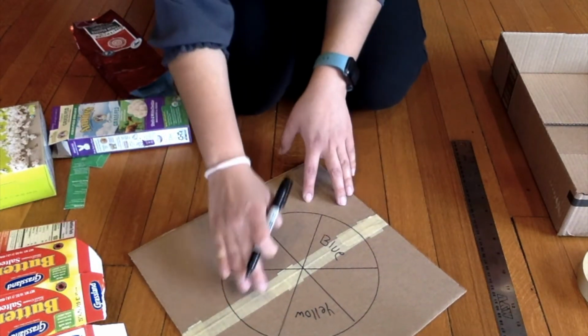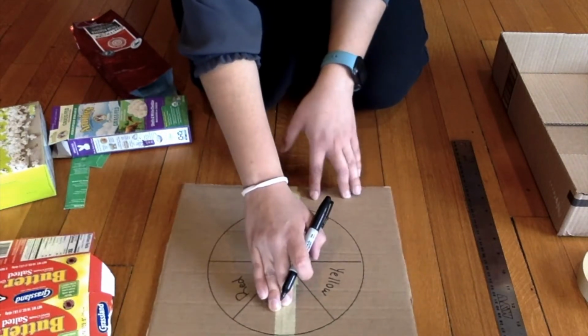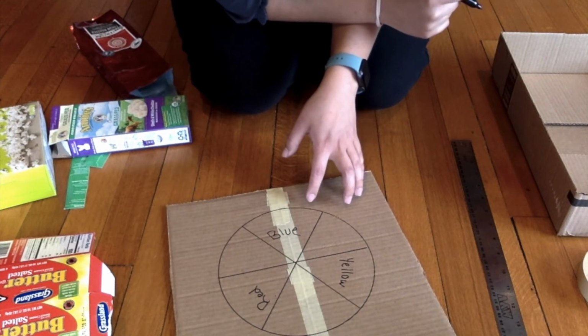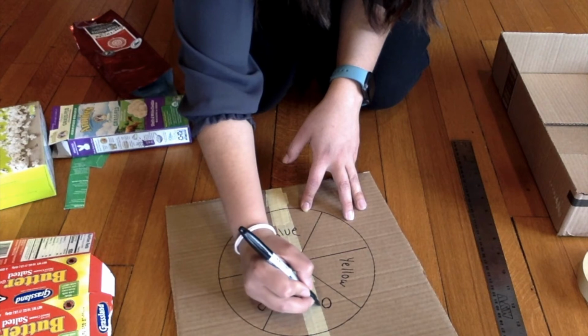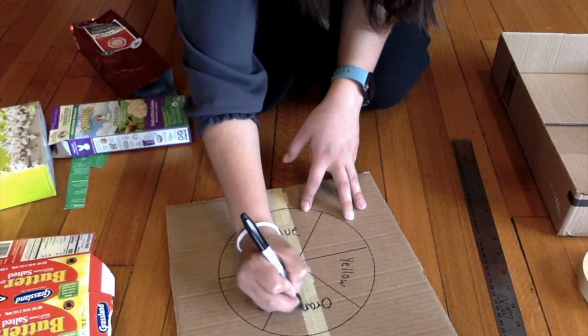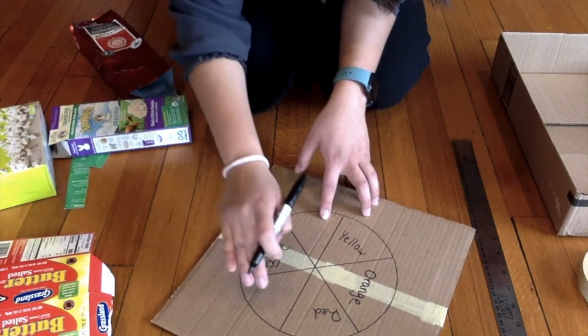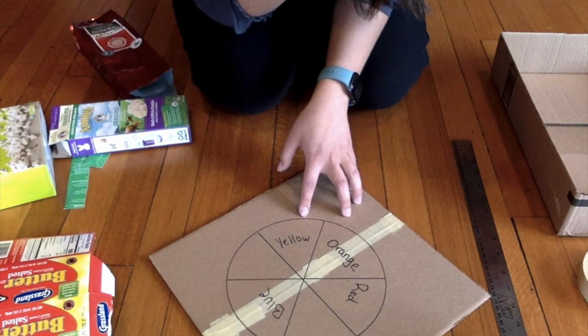And then I'm going to fill in the blank spaces with my secondary color. So what secondary color do you think of? Does anybody remember any secondary color? I know orange is a nice one. Then I'm going to skip another and think about another secondary color. Maybe some purple.